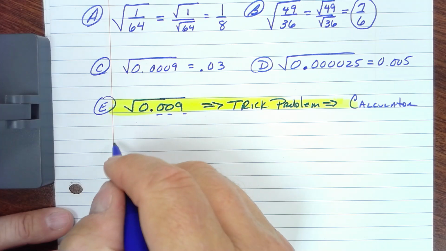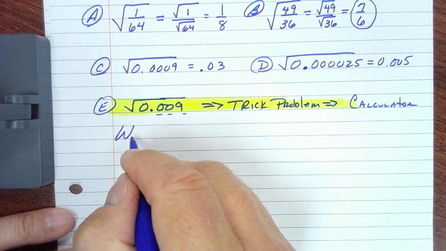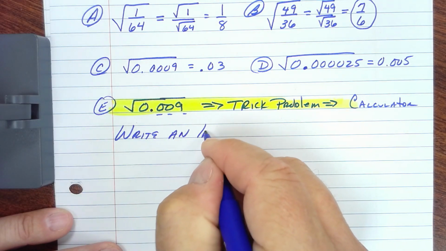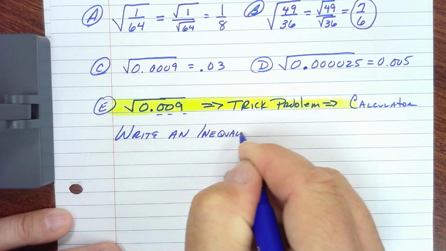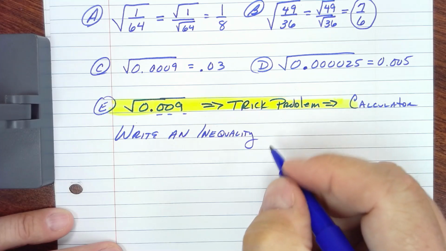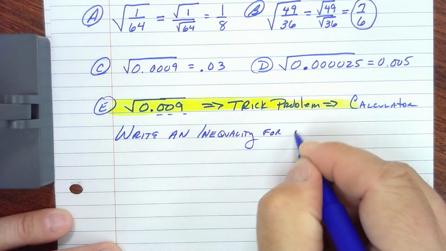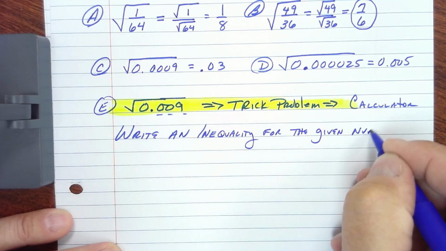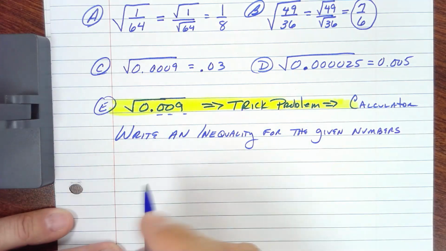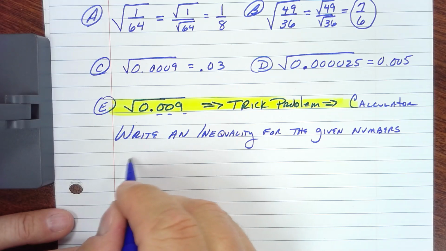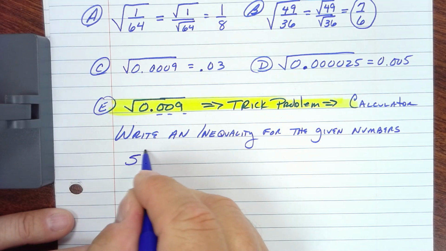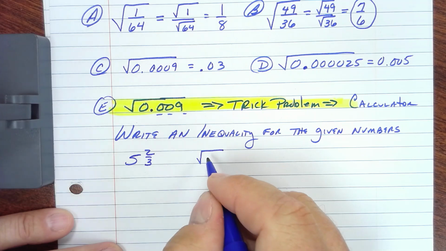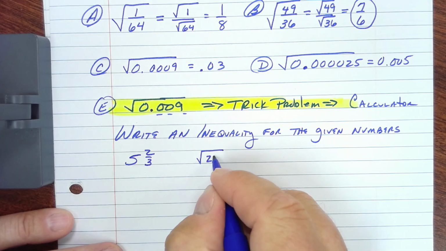The next thing is you're going to be able to evaluate these and determine which is greater or less than. For instance, if I have 5 2/3 and the square root of 27.